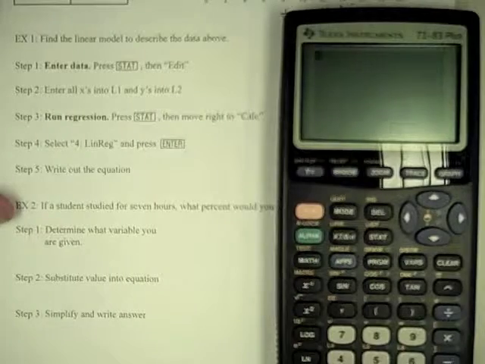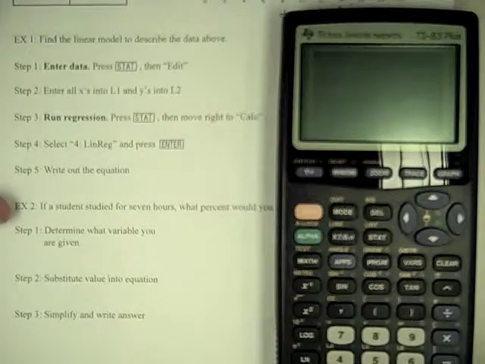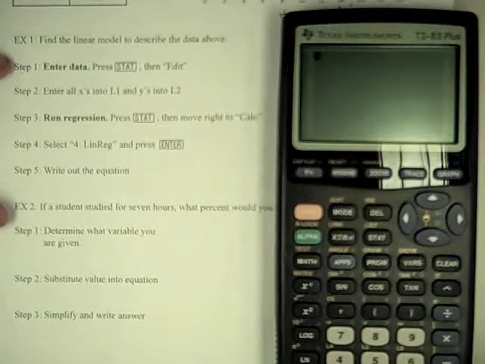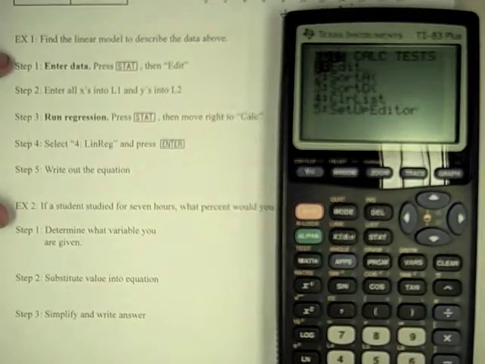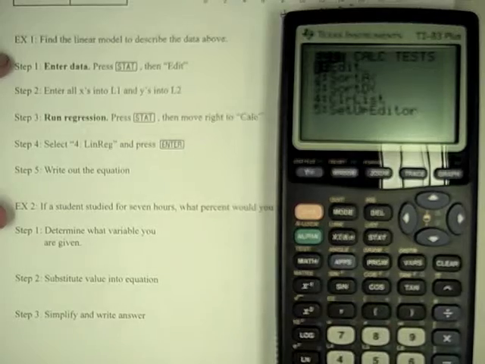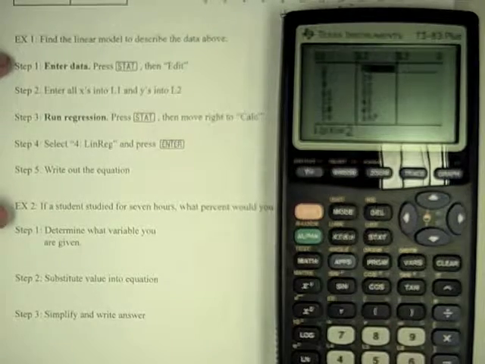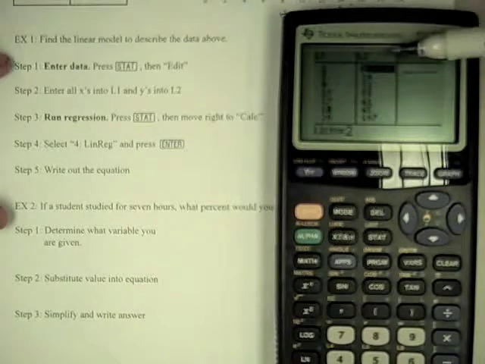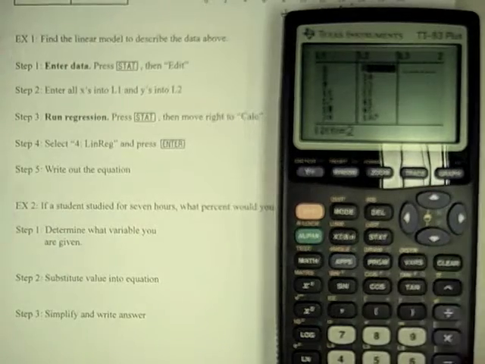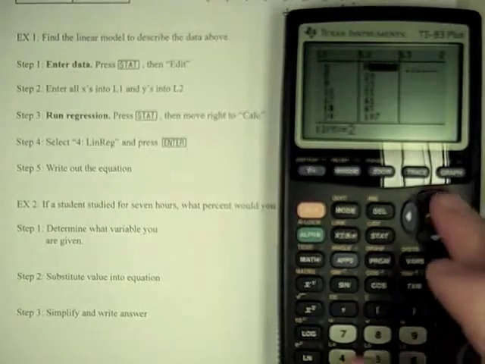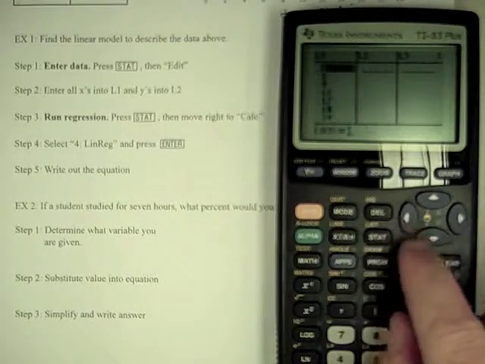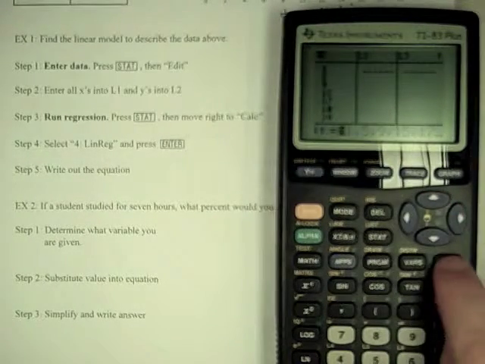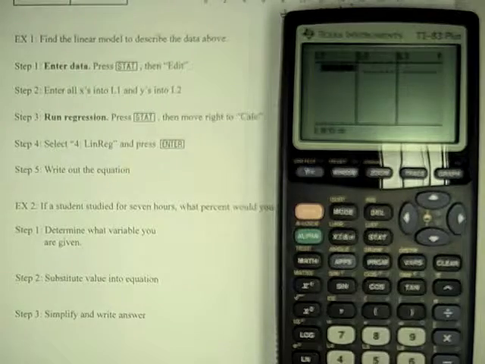So you turn your calculator on, and we need to go to a place where we can enter the data. So press Stat, and you'll see that Edit is already selected. Press Enter, and you'll see an L1 and an L2. That's where we're going to enter the data, but we need to clear it out first. So move your calculator up and clear, and press Enter. Go to the left, go up, press Clear, and press Enter.